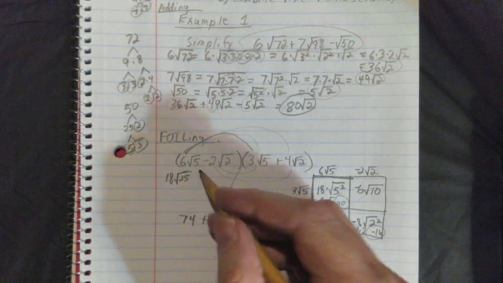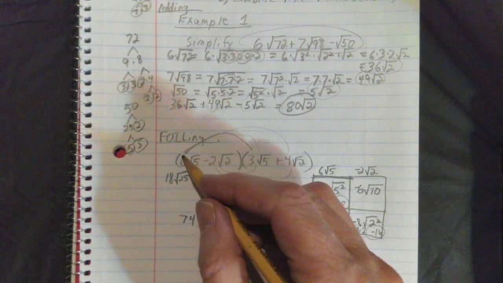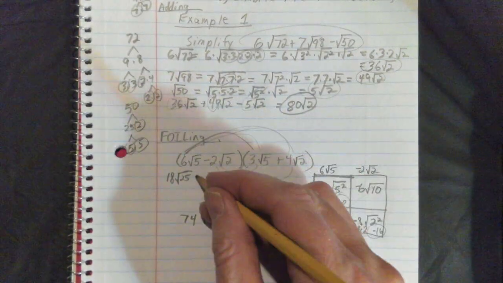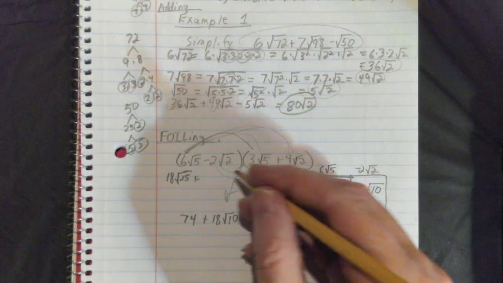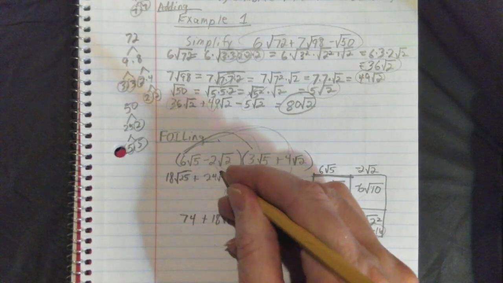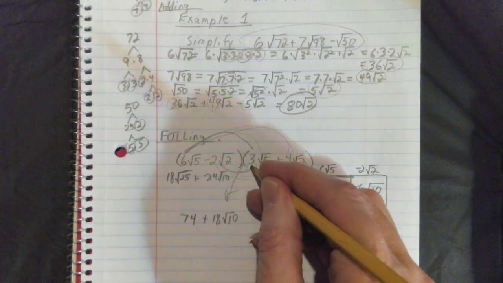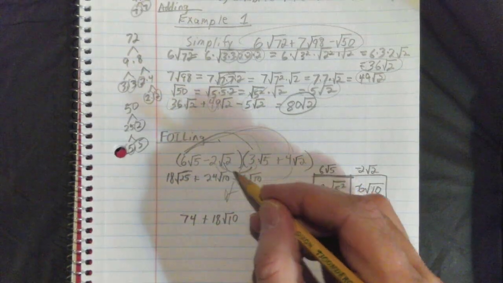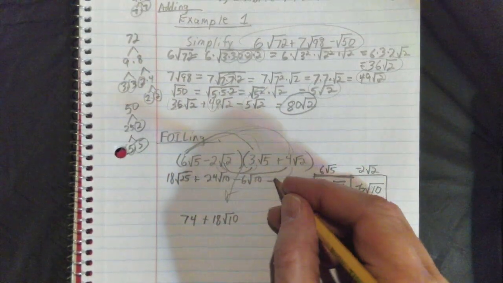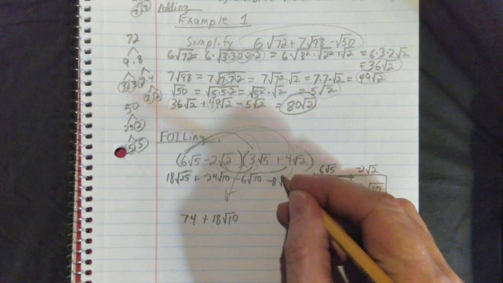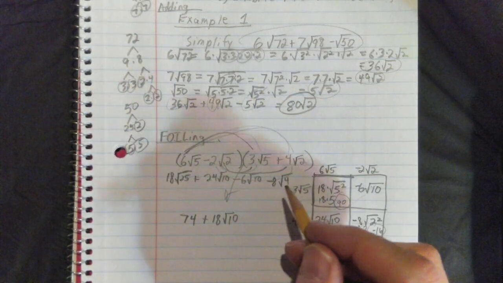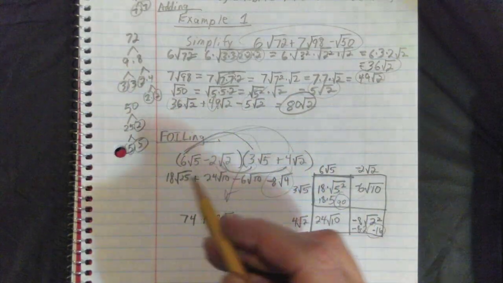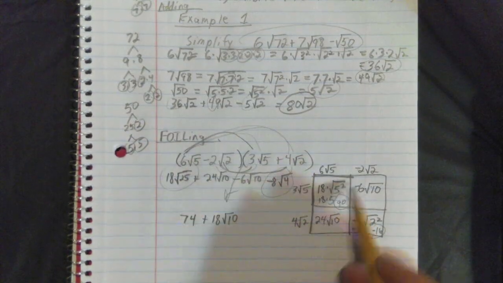I used 5 squared. That's 18 times 5. Outside, that is 24 radical 10. Inside, that is negative 6 radical 10. And last, that is negative 8 radical 4.